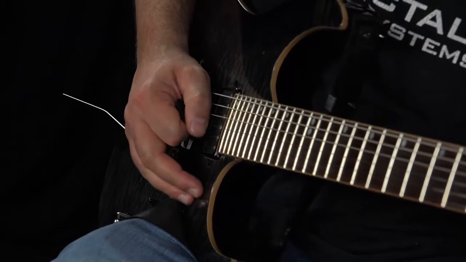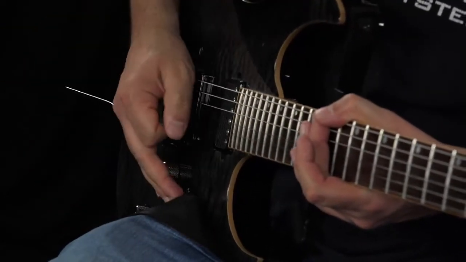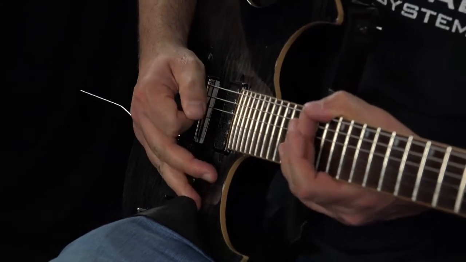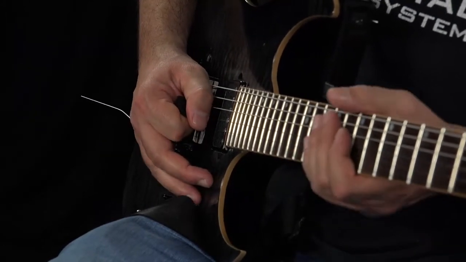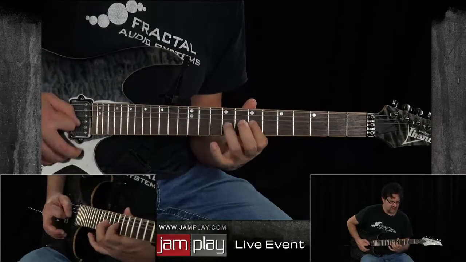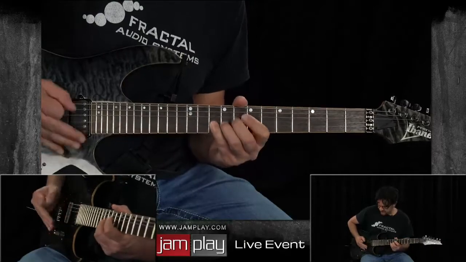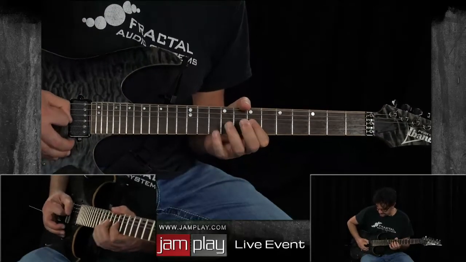So I'm going to take that and make myself exercises that are really forcing me to do that. So maybe it's a single string exercise for now. For example, the notes don't really matter. What matters is the position of the right hand.